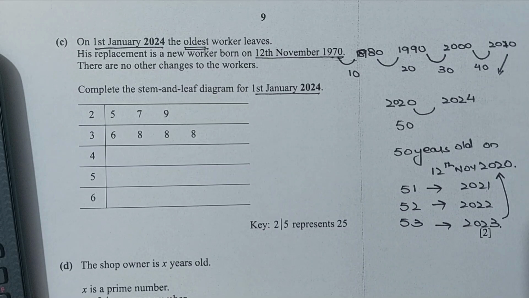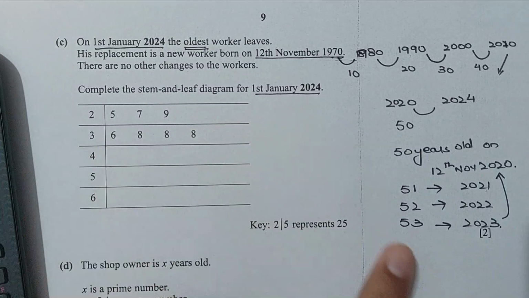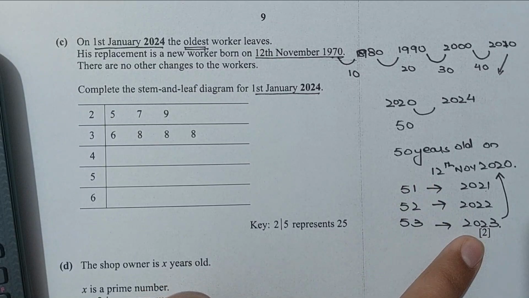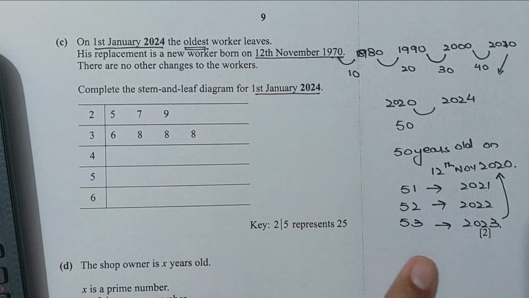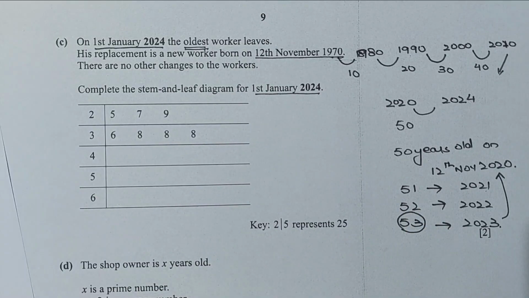He will be 53 years old. And what is his age on 1st January 2024? His age is 53 years on 12th November 2023. So on 1st January 24, his age stays the same, which is 53. This would be the new worker, right?